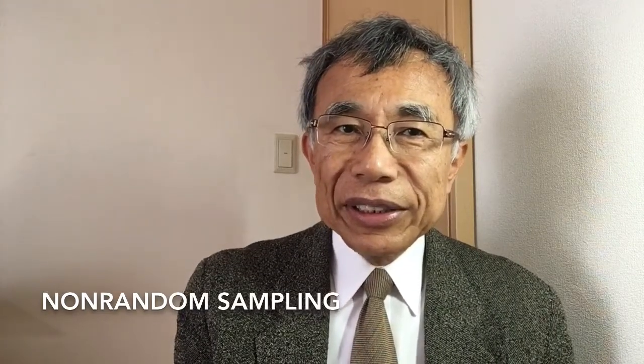Non-random sampling. Common non-random sampling techniques include convenience sampling, and snowball sampling. Non-random samples cannot be generalized to the population of interest. Consequently, it is problematic to make inferences about the population. In survey research, random, cluster, or stratified samples are preferable.